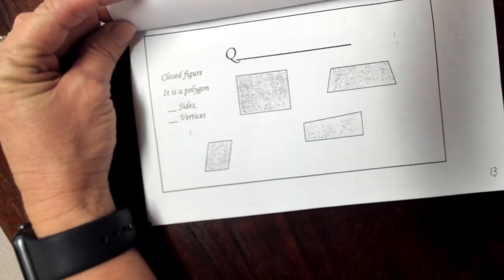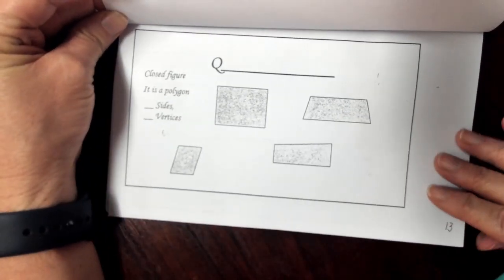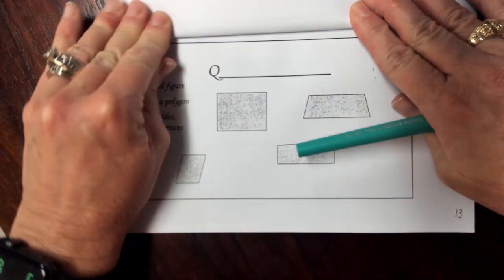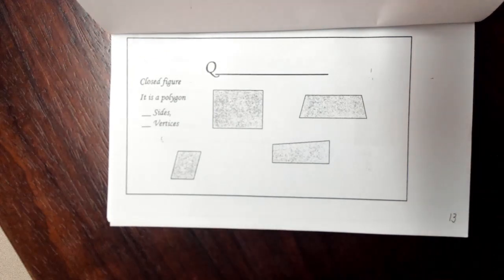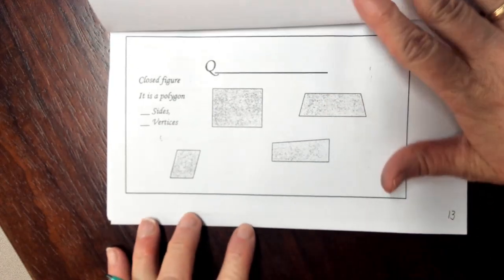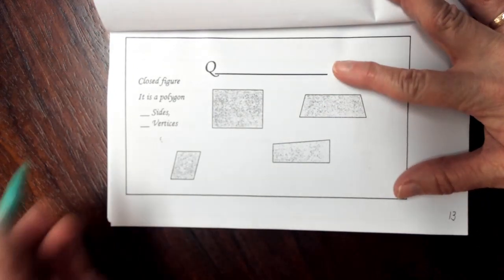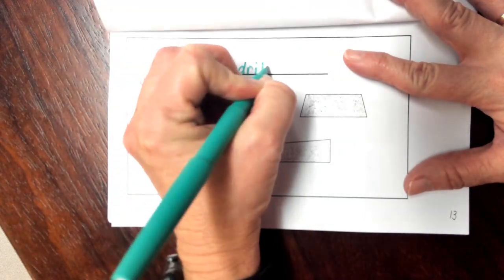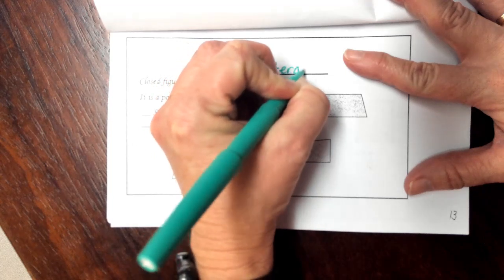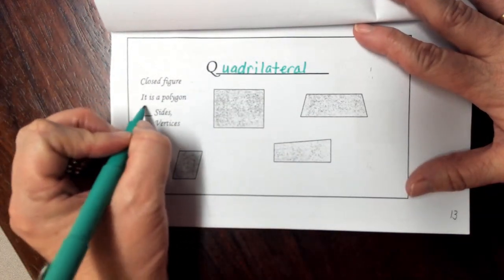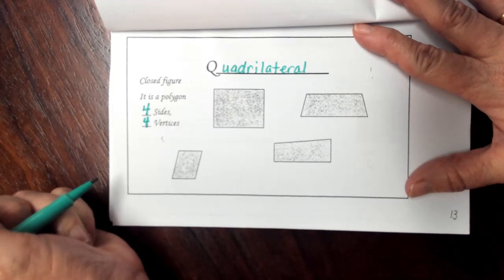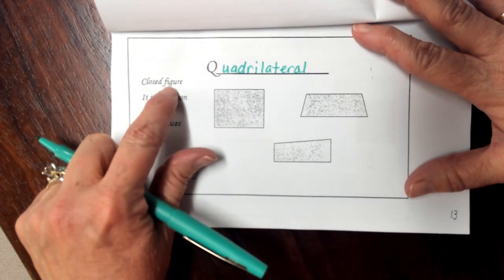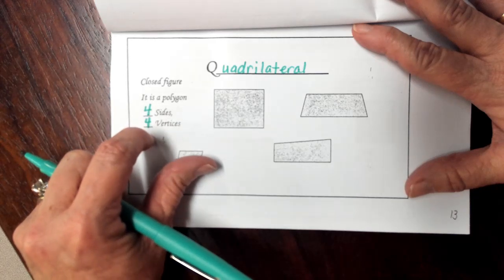Right, so if you're tuning in, then you probably are missing all of the quadrilateral information in your geometry book. So I'm just going to go through this kind of quickly and make sure that we hit the high points. Remember, a quadrilateral is a four-sided shape, and it has four sides and four vertices. When we think about a quadrilateral, we think about a closed figure with four sides and four vertices.